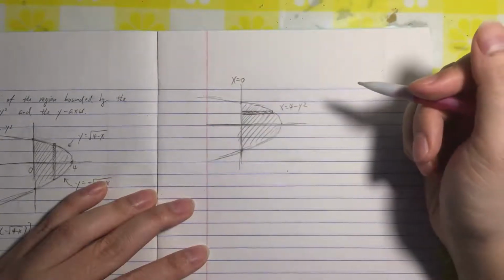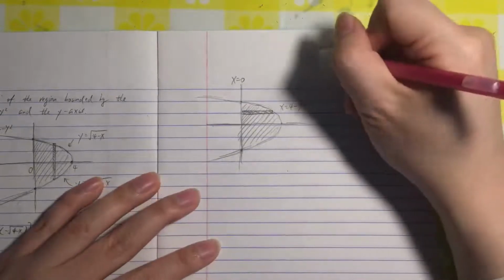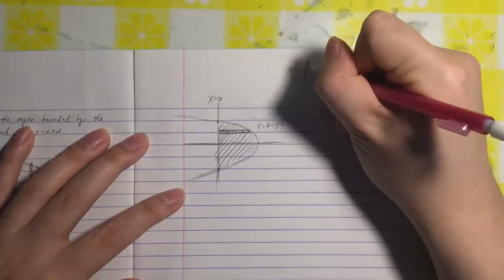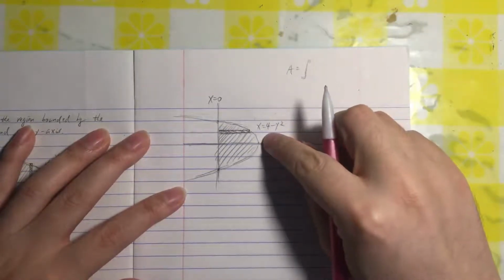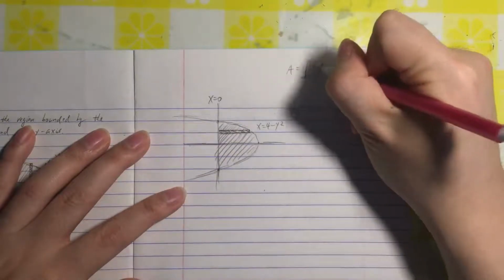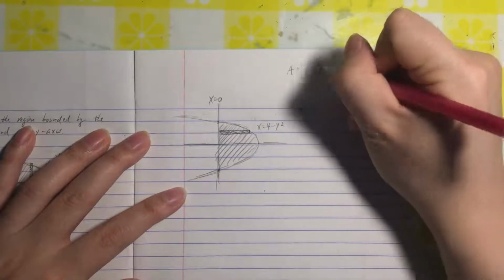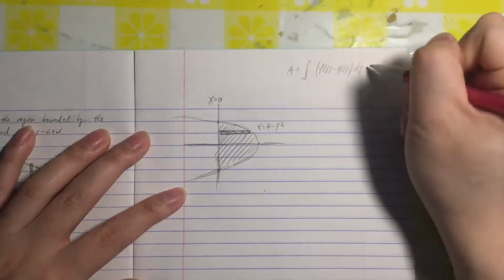If we measure area from left to right, we also find the area by taking integrals using the right side curve minus the left side curve. f of y minus g of y dy.